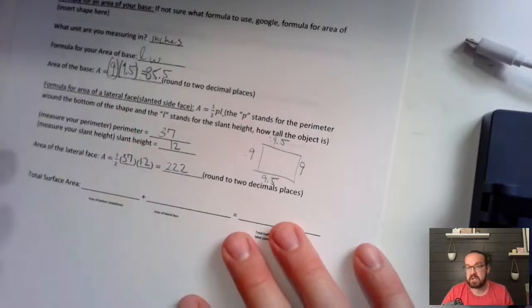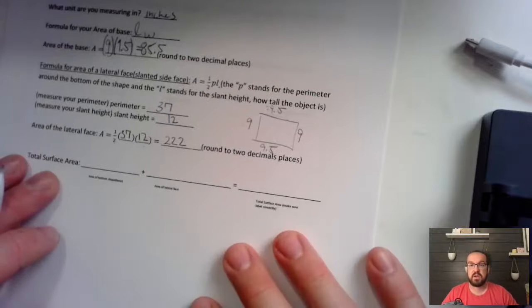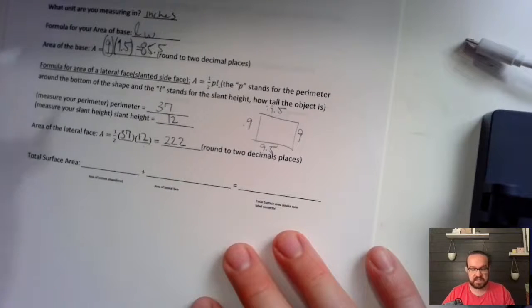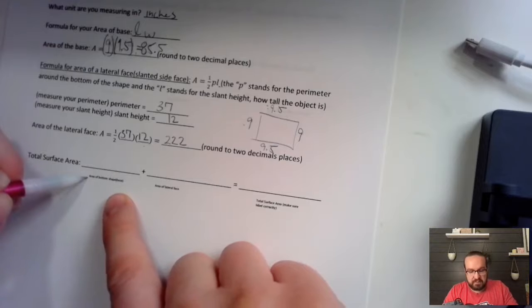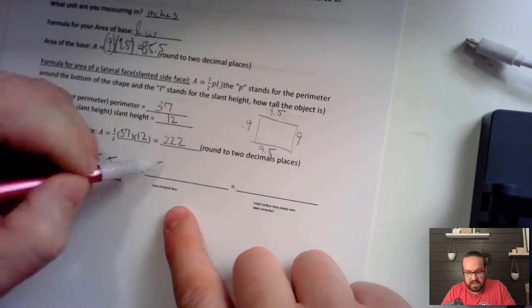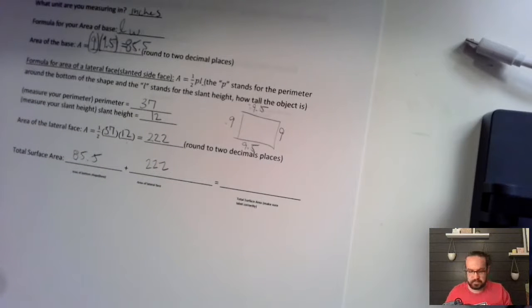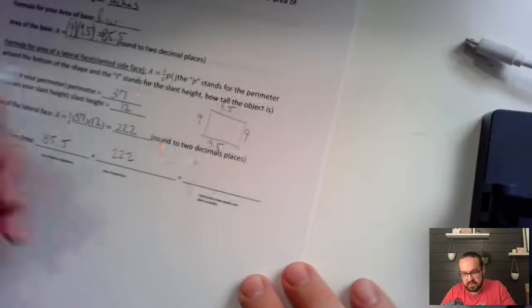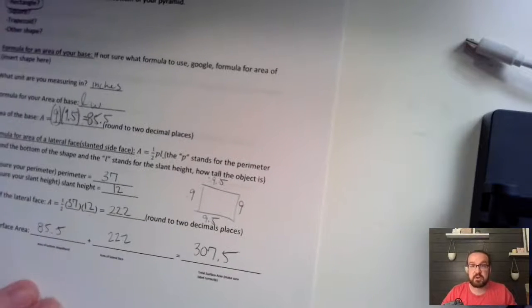Now again, mine doesn't have 2 decimals. Some of you might, depending on what shape yours is and things like that. So again, we're just kind of filling in the gaps. The area of the bottom is just 85.5. The lateral face is just this, so if I add those together, making sure that I don't mess up, that's 307.5. Alright, so right there, that's the pyramid.